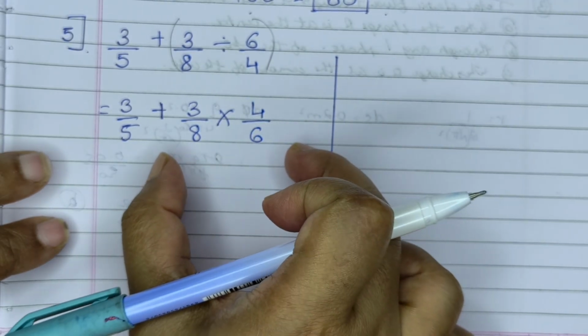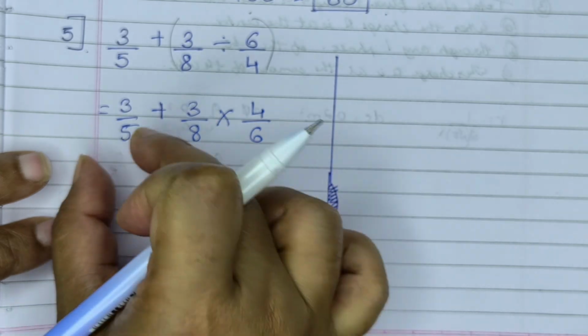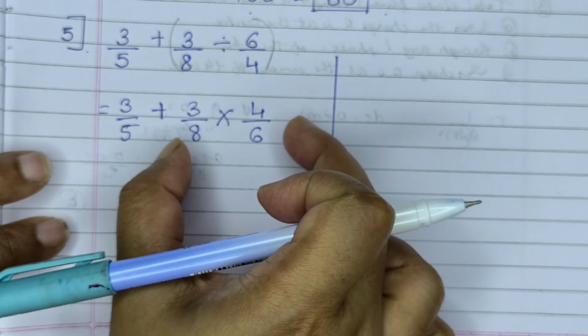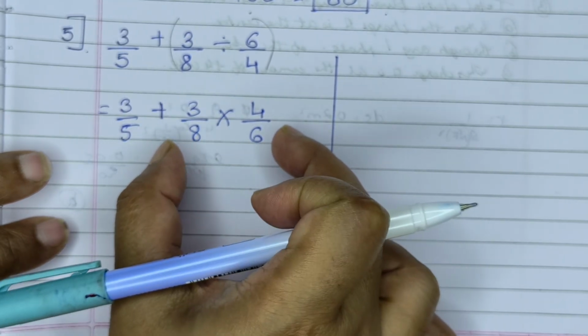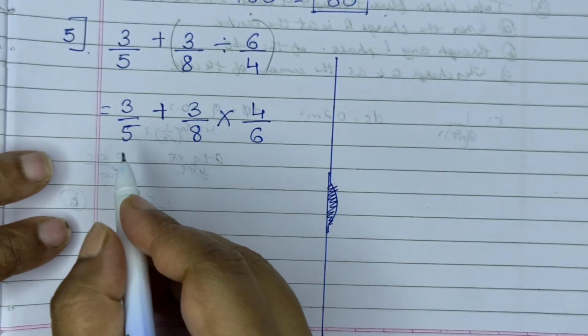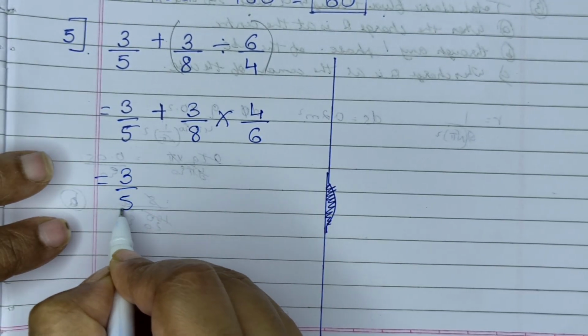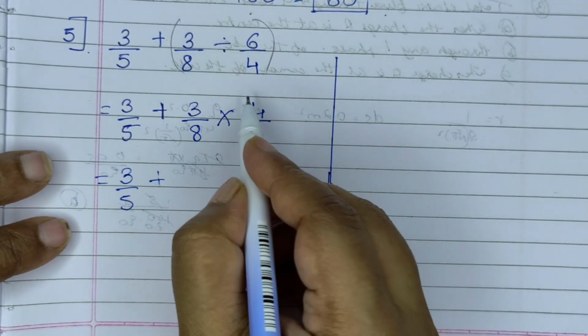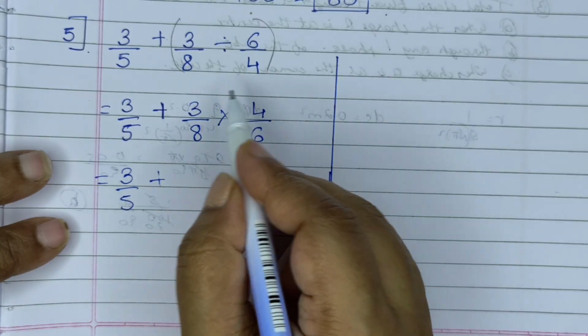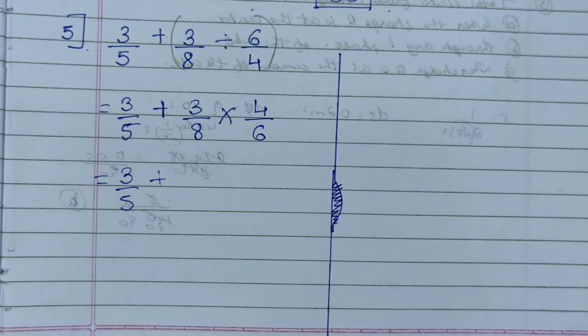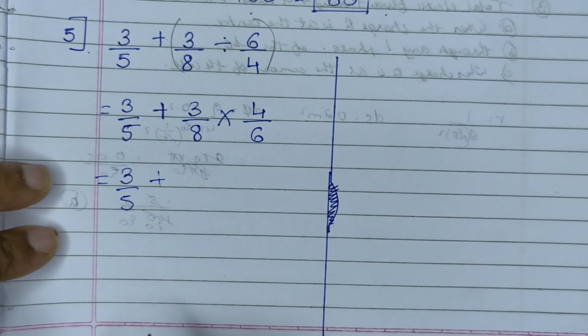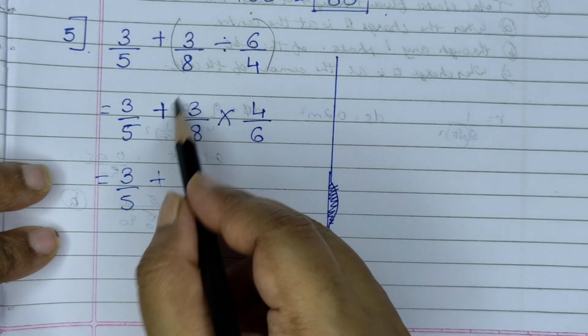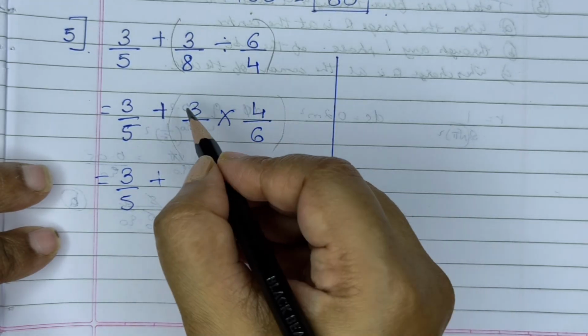Okay, now just concentrate on this part, leave this 3 upon 5. First we will only solve this part. Understood? Now see your left hand side, keep it as it is. Now I told you we will just work on this part. In multiplication, you can reduce it to the lowest form. This part you can reduce it to the lowest form.